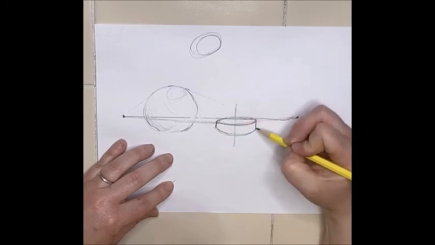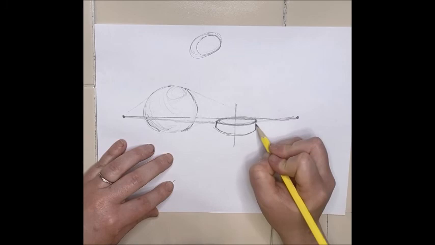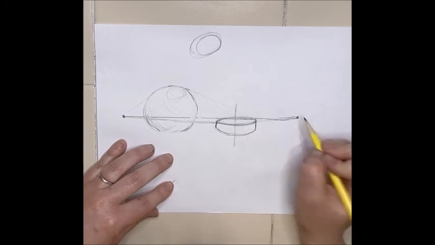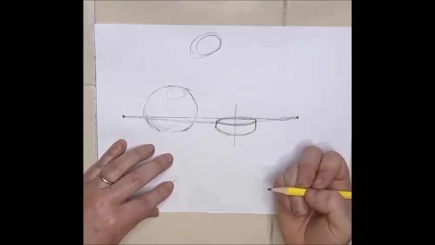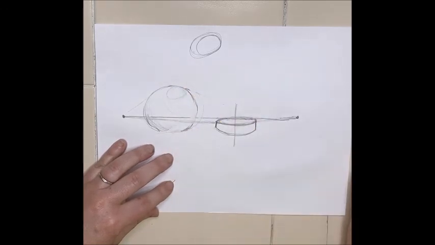So I've got my sides, my bottom, and my top. Your vertical lines on your sides are determined by that vanishing point there. So really, if you're doing something round like this, you're not gonna be doing anything different. It's just something along these lines.